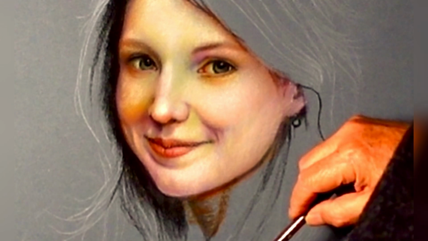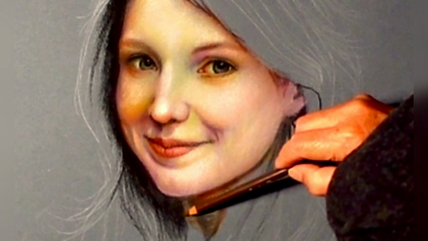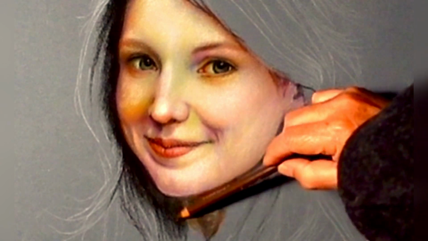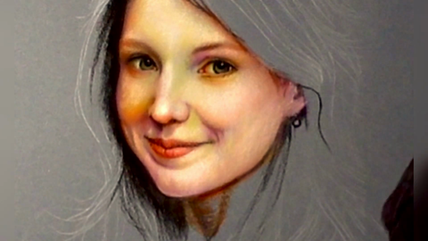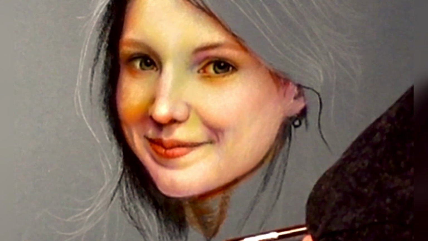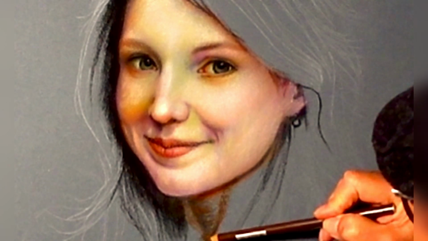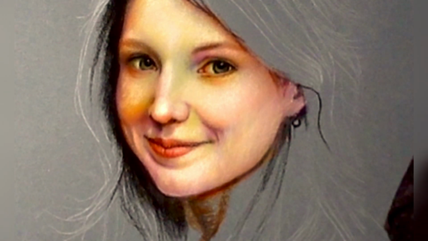Whenever you have warm shadow shapes, that means you've got a cool light source. So in this case, the shadow shapes underneath her neck are going to be quite warm, just like the shadow that the nose is casting on the left-hand side of her cheek. It's because the light is quite cool.